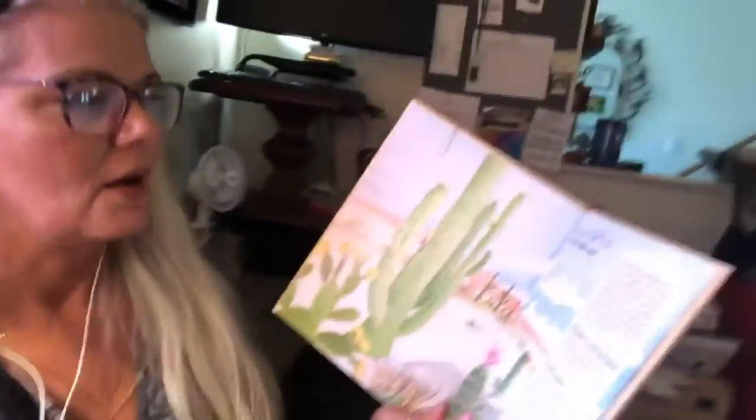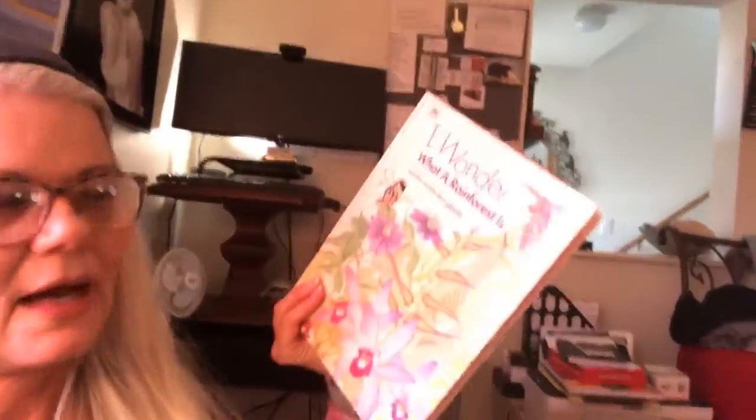So anyway, we're finishing up the book. I wonder what a rainforest is. So if you remember last Monday, I said we were going to stop at the cactus. We were going to learn about the cactus. So let me flip this around. So that's what we're going to read today.